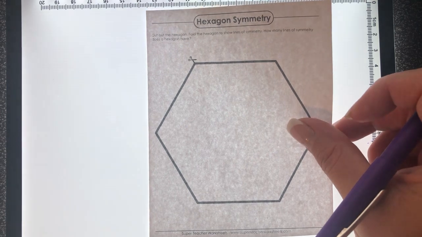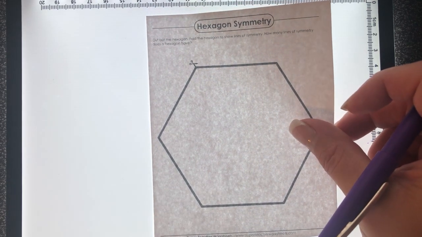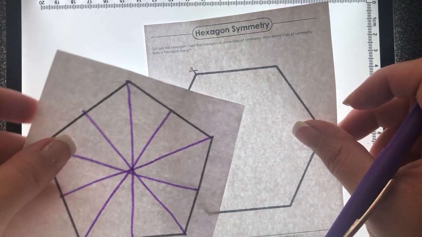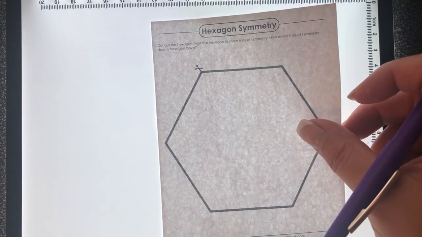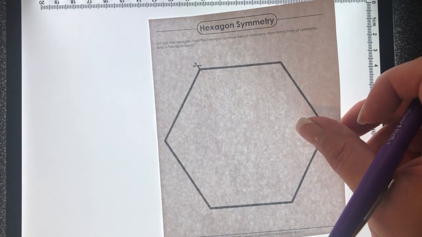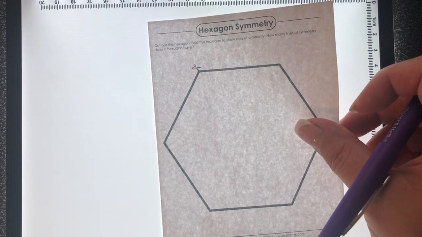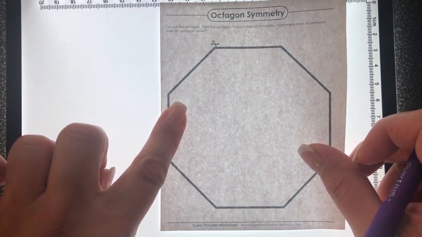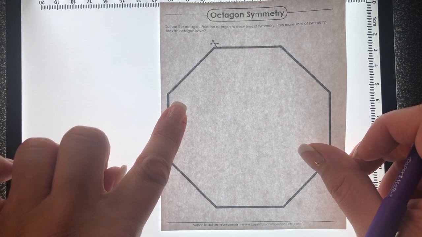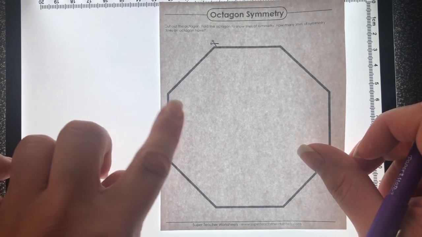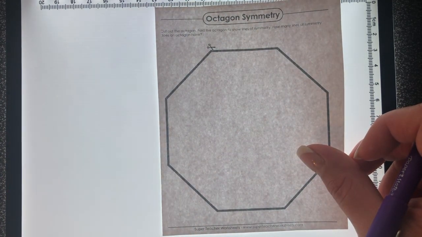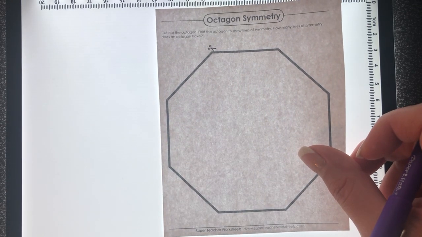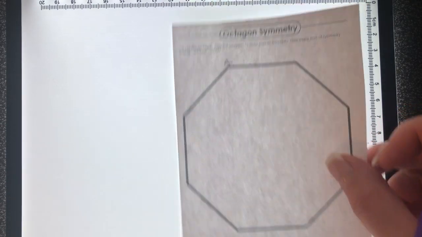Okay, a hexagon. This is a regular hexagon, like this is a regular pentagon. This regular hexagon has 6 equal sides, so you're going to have 6 lines of symmetry on this shape. The octagon, this is a regular octagon, has 8 sides, but not all octagons look like this. This is a regular octagon because all sides are equal. With a regular octagon, you're going to have 8 lines of symmetry.